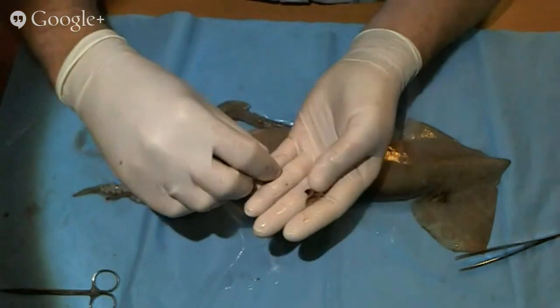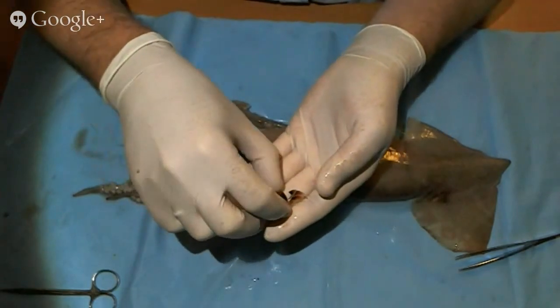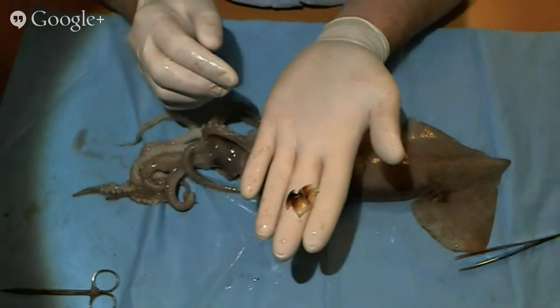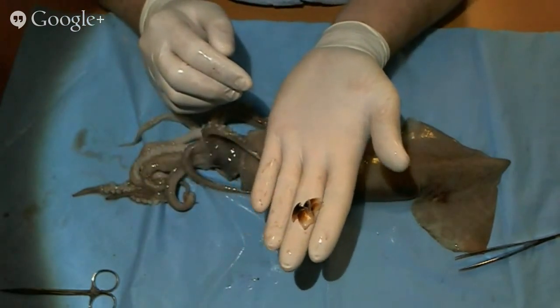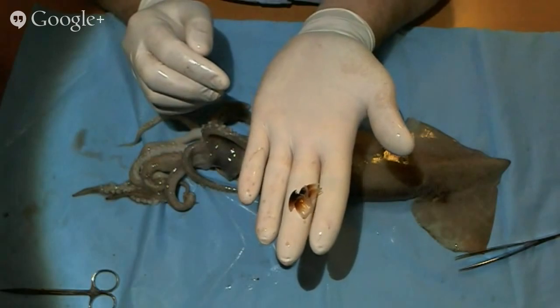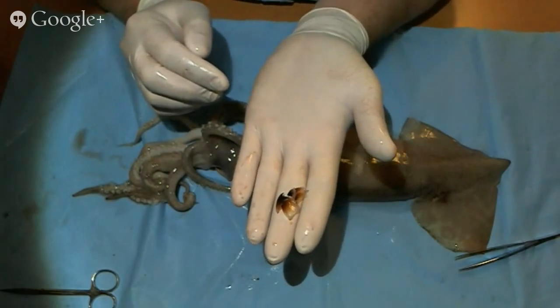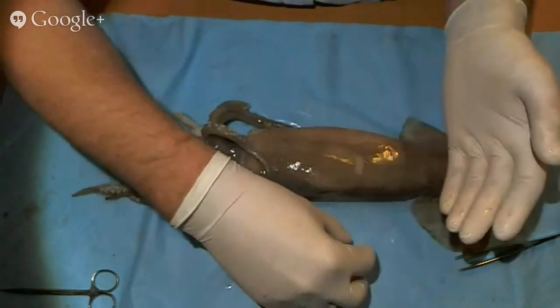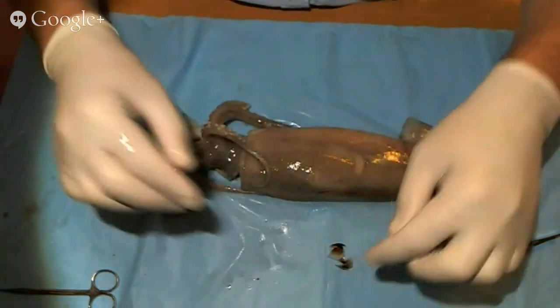So you can see the two parts that are there. And it looks a lot like it would be a beak that would be on a bird, like a giant hawk or an owl or something like that. And then save that for a little bit, because looking under a microscope at that is a lot of fun.